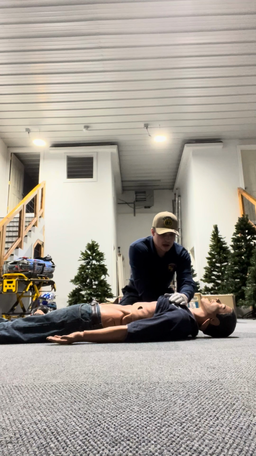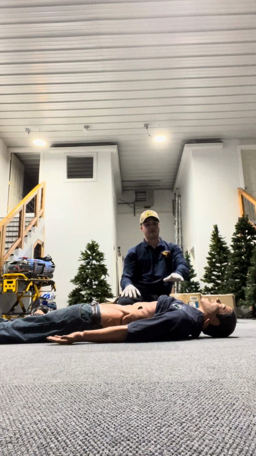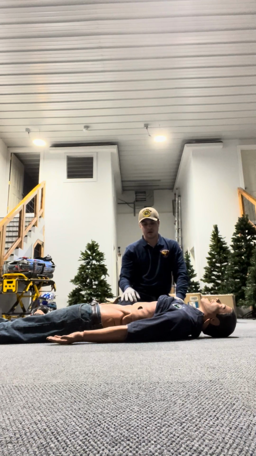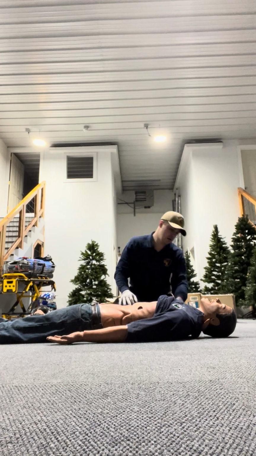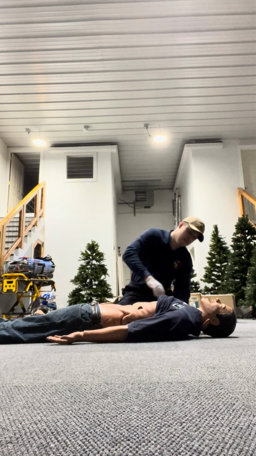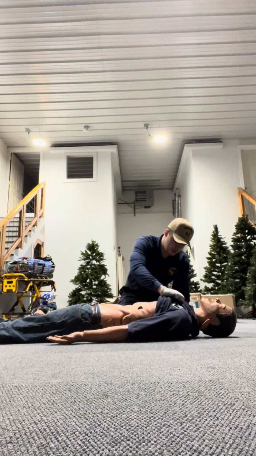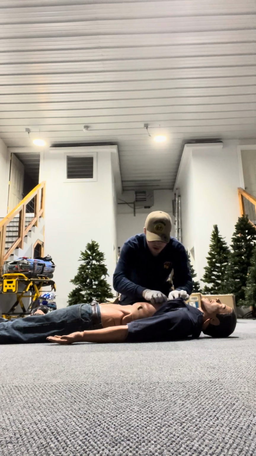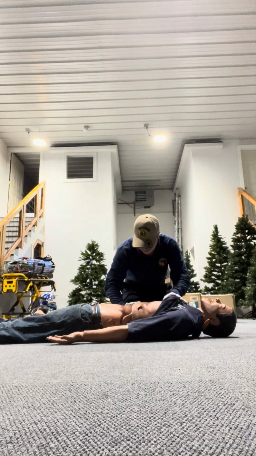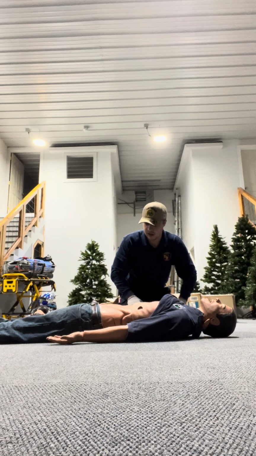So at this time, I'm going to have my partner apply a cervical collar to the patient. Now, moving down again, we're going to check his lungs. His lungs are the same.